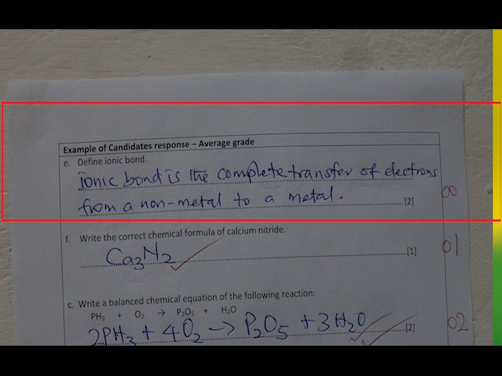This candidate defined ionic bond as the complete transfer of electrons from a non-metal to a metal. The candidate gave an explanation for ionic bond formation, but the question asks for definition. Again, electrons are transferred from metals to non-metals instead. This makes the answer wrong, and therefore the candidate is awarded 0 mark out of 2.